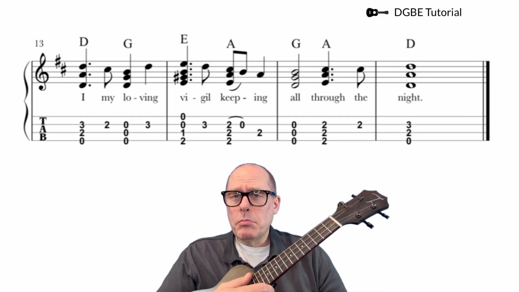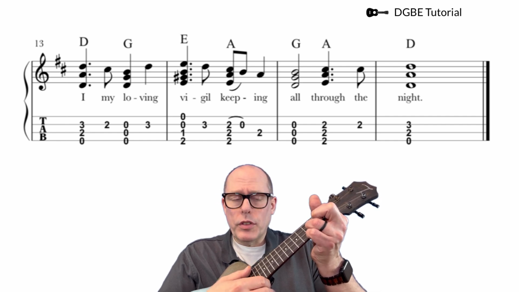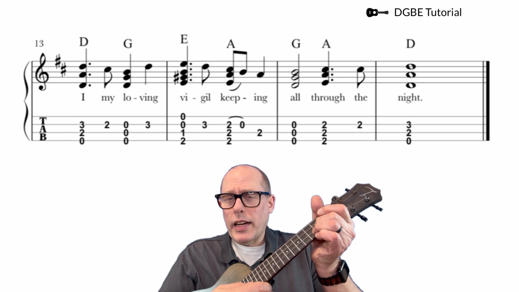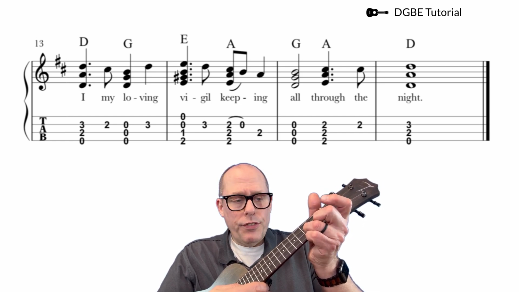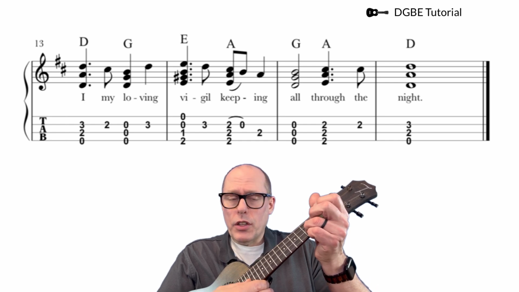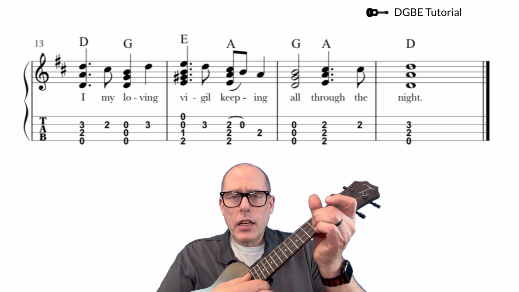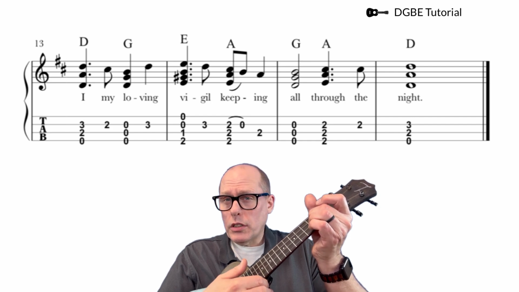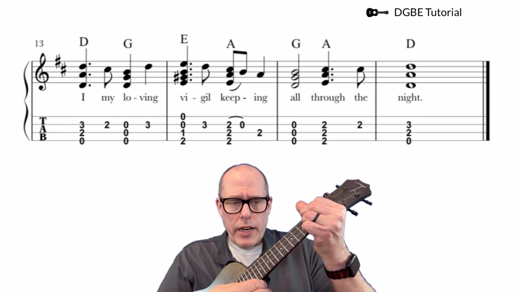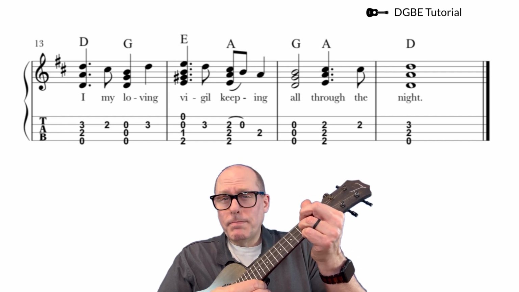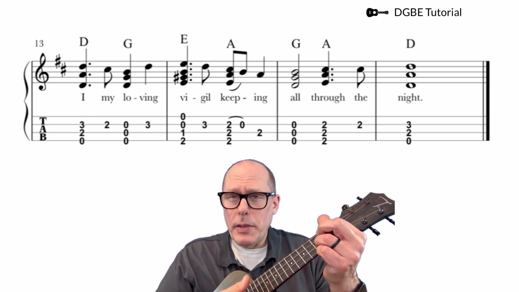All right, then we have the bottom line of the song, which is basically a repeat of the first line. So you've got a D chord, strings 4, 3, and 2, down to the 2nd string, 2nd fret, G chord, strings 4, 3, and 2, 2nd string, 3rd fret, E chord, 2nd string, 3rd fret, A chord, strings 4, 3, and 2, 2nd string open, 3rd string, 2nd fret, G chord, strings 4, 3, and 2, A chord, strings 4, 3, and 2, repeat the 2nd string, D chord, strings 4, 3, and 2. And that's All Through the Night on baritone DGBE ukulele.